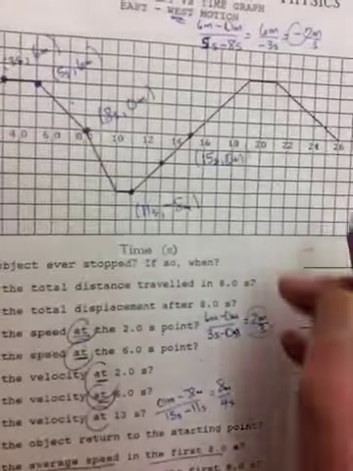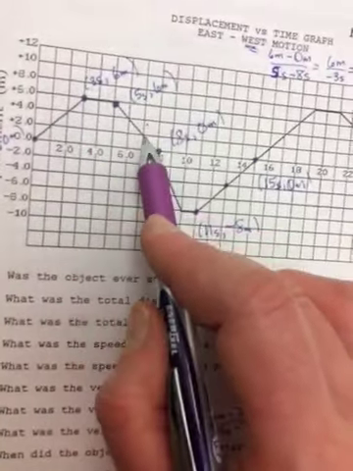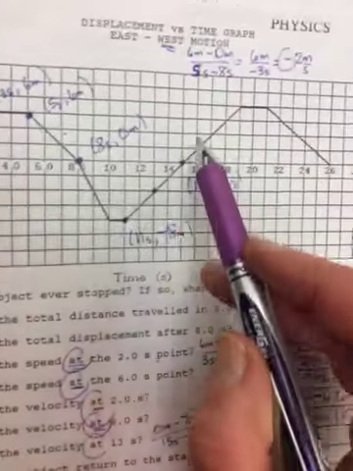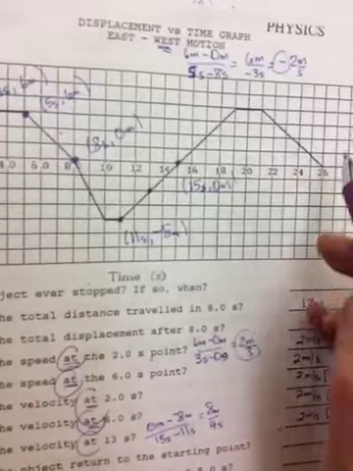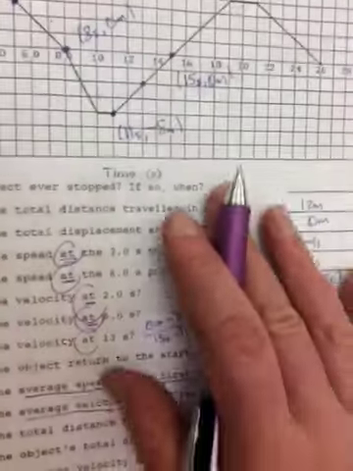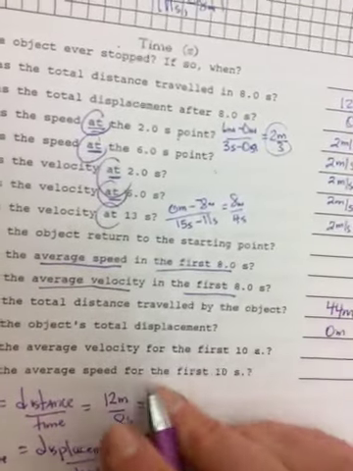What is the total displacement? Either you can do, it went 6 east and 6 west, 0, 8 west, 8 east, 0, 8 east, 8 west, 0, or you can just realize, wait, it finished on the line where it started. The displacement is 0 meters.